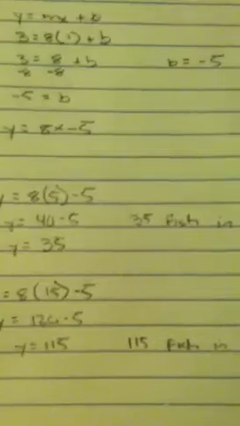And that is your explanation for Fishing for Nemo.